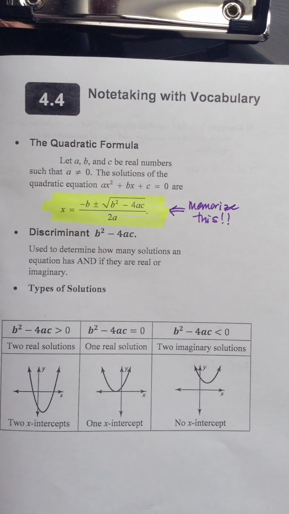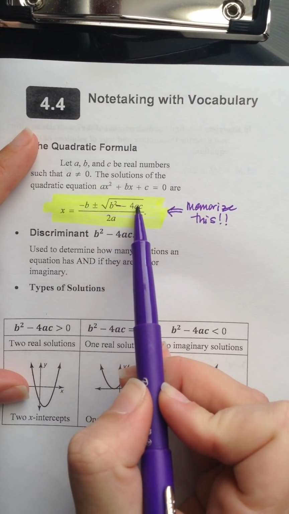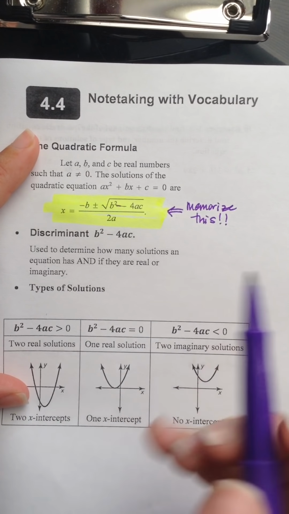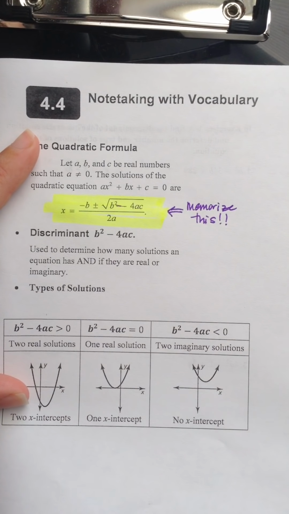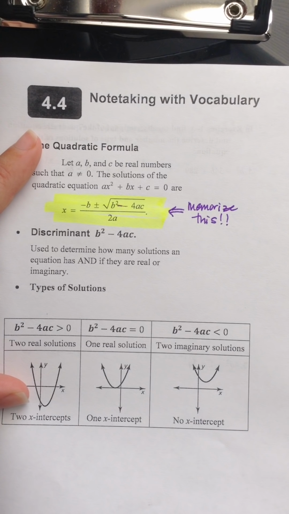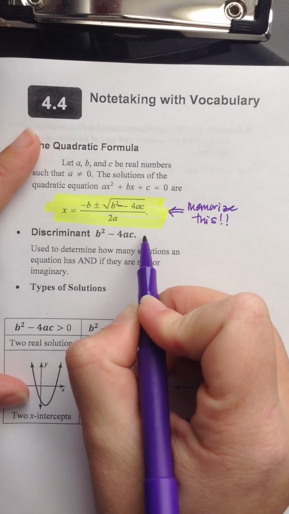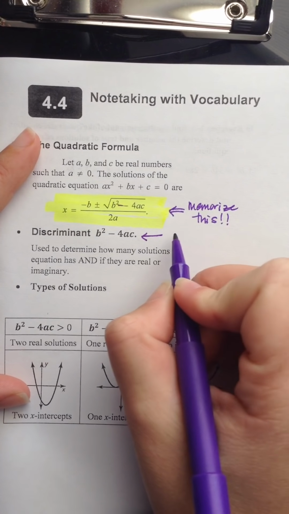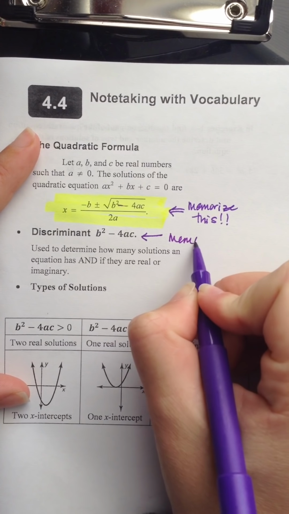Now the discriminant is the part that's underneath the radical, the b squared minus 4ac part. The discriminant is used to determine how many solutions an equation has and if they're real or imaginary. So we know that quadratic equations can have 1, 2, or none. It can also have real or imaginary solutions. The discriminant will be able to tell you those things as well. You need to know which part the discriminant is, so we want to memorize this as well.